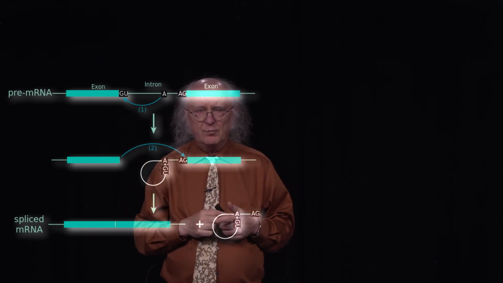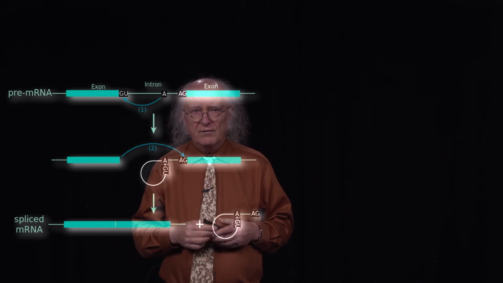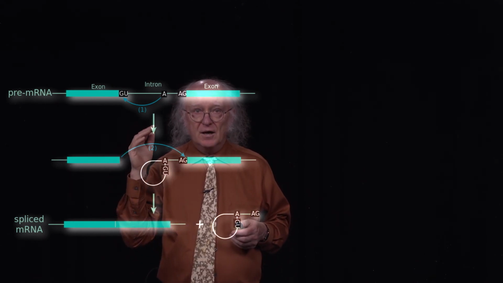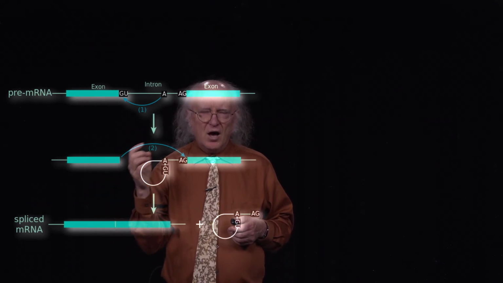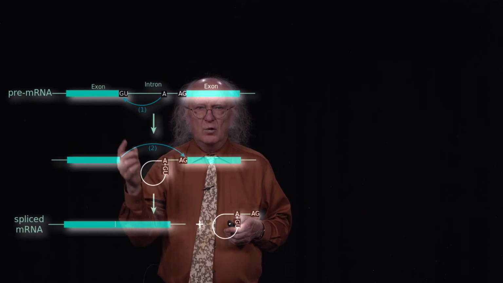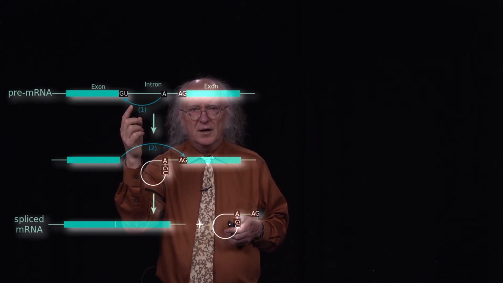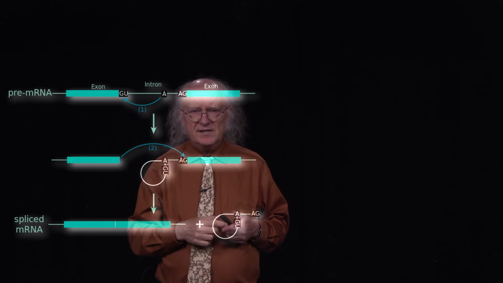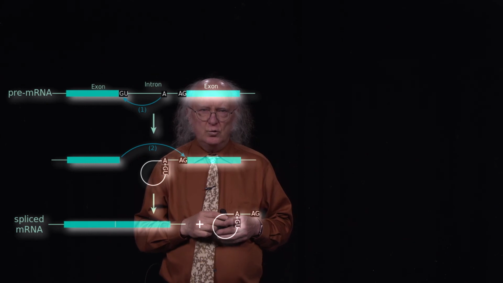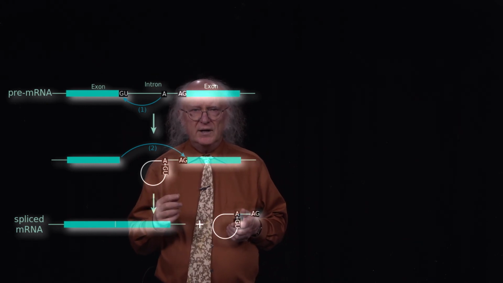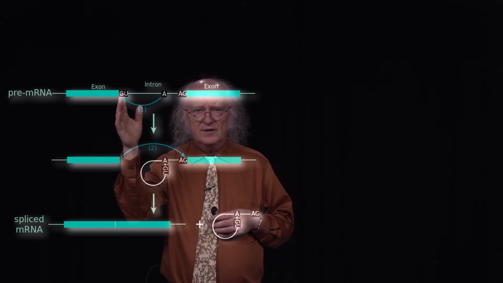The first of these is if we look at the intron sequences for all of the individual introns that are known in eukaryotic cells, they have a couple of common features. One common feature is found at the 5' end of the intron. And this is a sequence that appears almost every single time, and it's known as a GU. That GU is an indication that this is a 5' end of an intron.